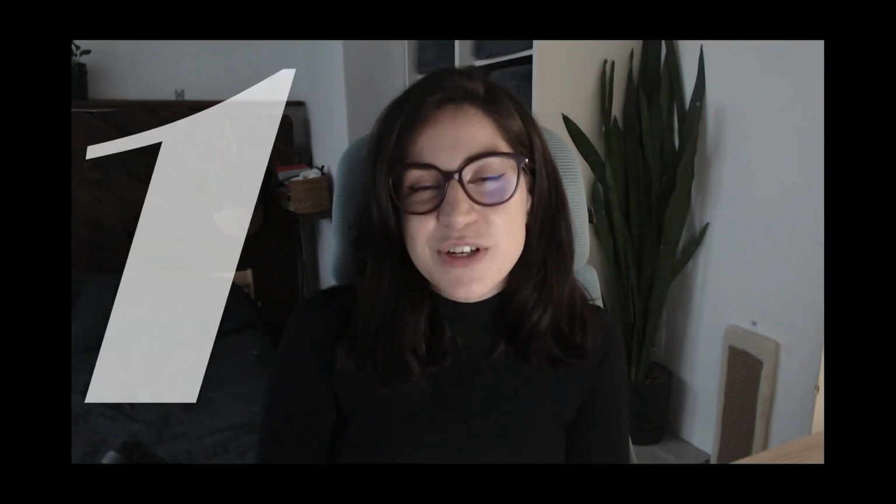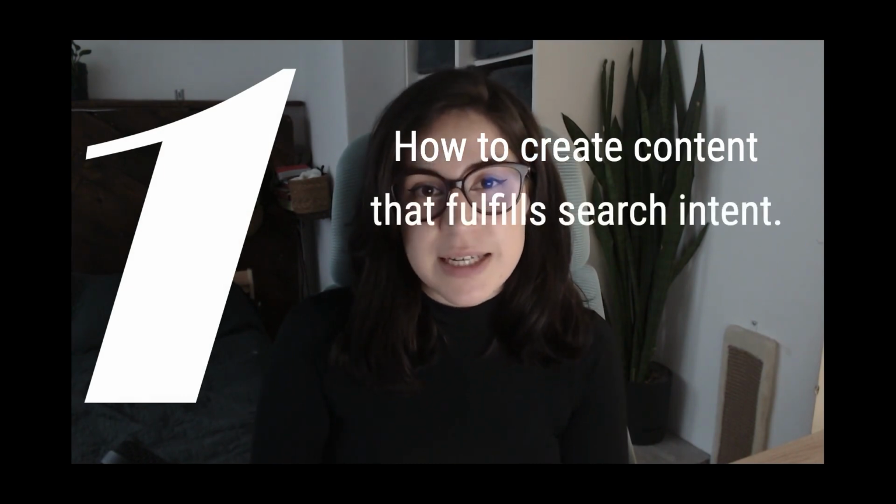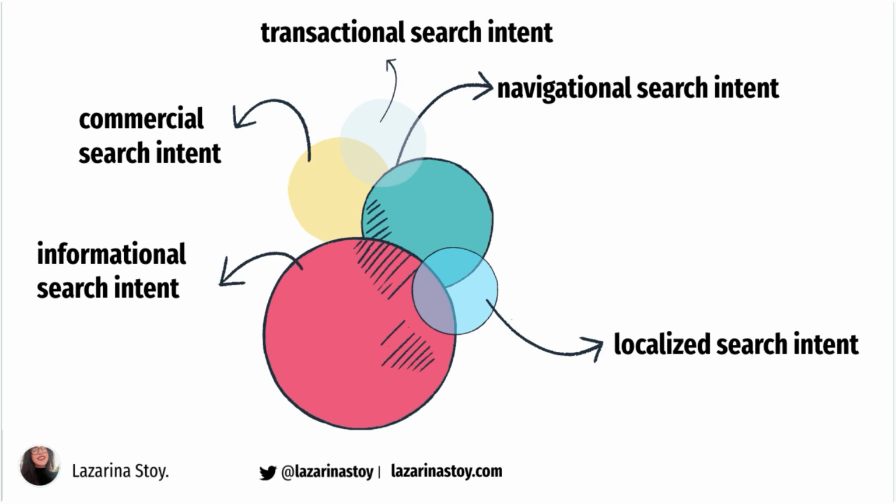So let's get started. The first strategy that I want to talk about is how to create content that fulfills user intent. Before we dive in, we have to talk about what search intent is. Search intent refers to the intention with which a user visits a search engine, or otherwise, the intention with which they perform a search. What are they looking to achieve when they search for a particular keyword or phrase? Most search intents can be classified into one of 4 categories, which are transactional queries, informational queries, commercial investigation queries, or navigational queries. So let's talk about why you need to fulfill this intent.